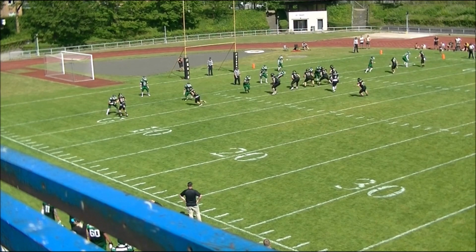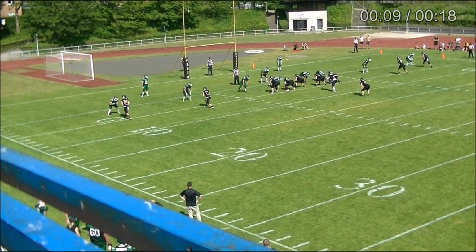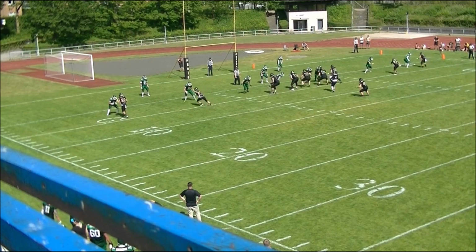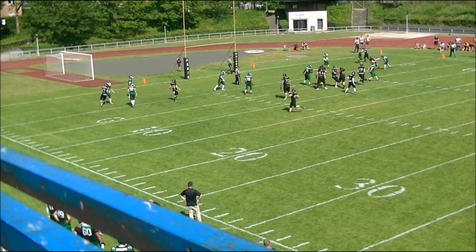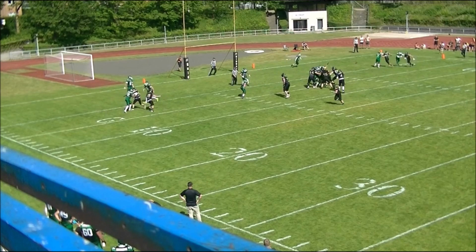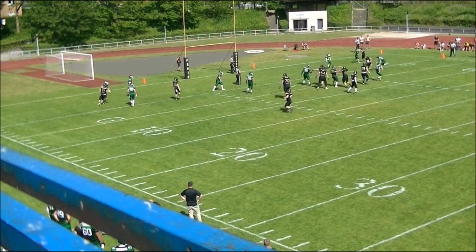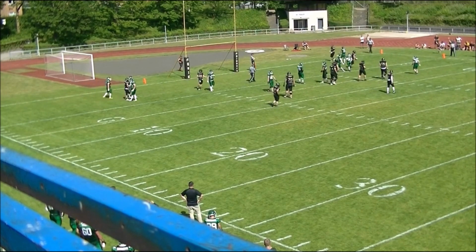Now let's have a look at the other side where we also have crossing receivers, but really the inside guy is just riding his cornerback to the outside. There's no pick of the outside cornerback, and this is just a good legal play for a touchdown.